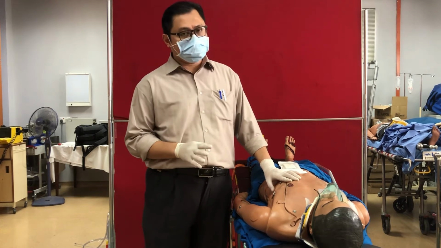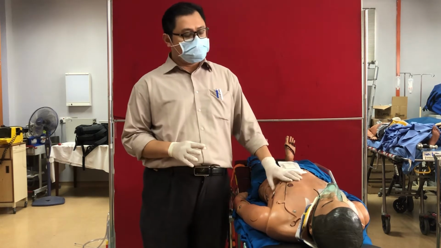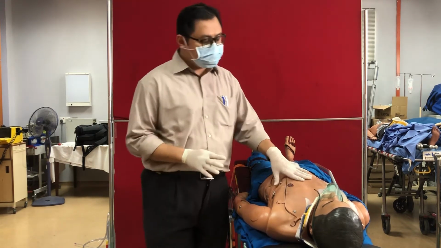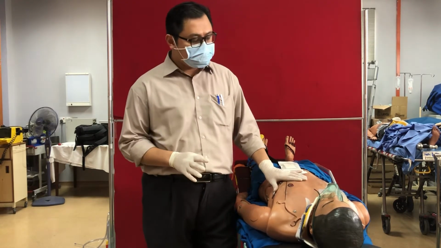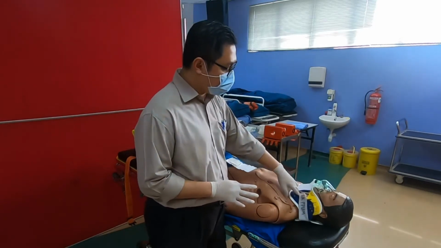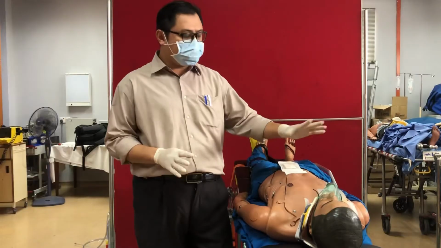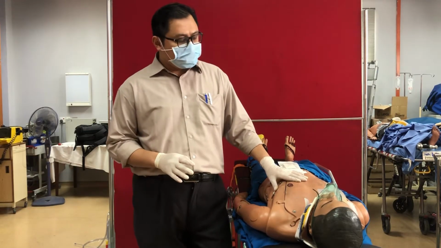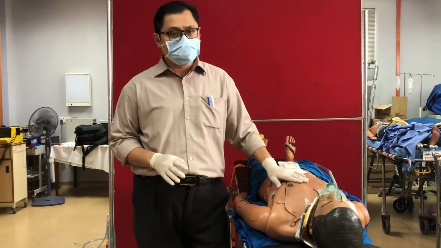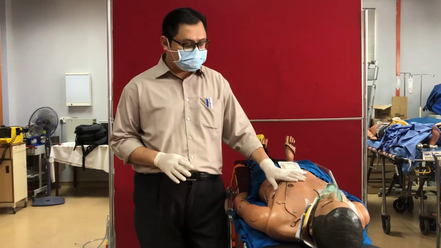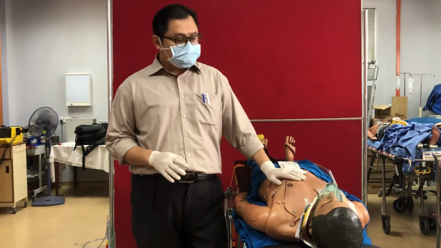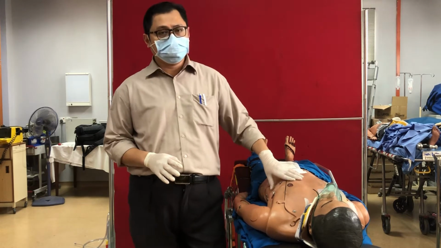Then for the other presentation, there's tachypnea in this patient, reduced chest movement over the right side, and a distended neck vein. On palpation, there is reduced chest expansion over the right side. When you palpate the trachea, it will be displaced to the opposite side. On percussion, it will be hyper-resonant, and during auscultation there will be reduced breath sound over the affected side. So we go for the intervention. For this collection of signs and symptoms, this patient has an open pneumothorax.